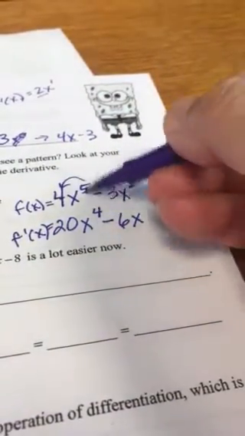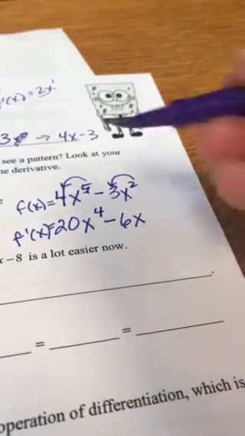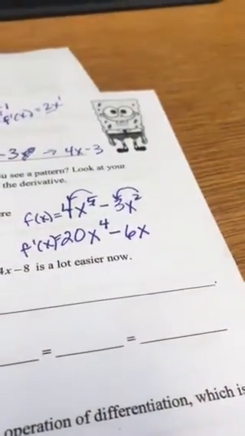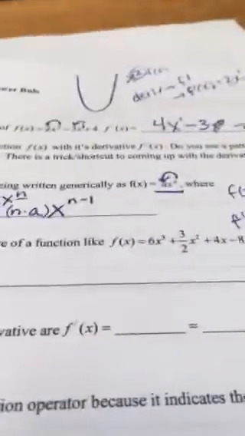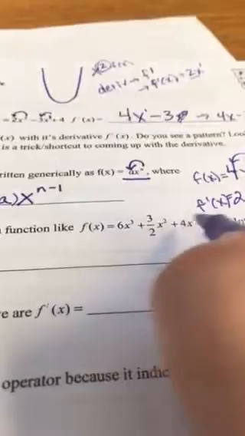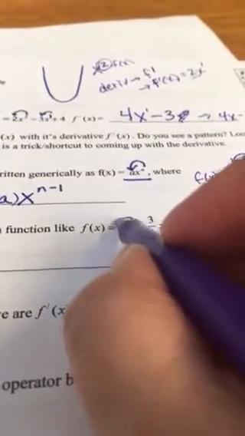Okay, so the derivative is always 1 degree less, every term is 1 degree less than what you start with. All right, so it gets a lot easier here. If you feel comfortable doing this, go ahead and try it and then check.